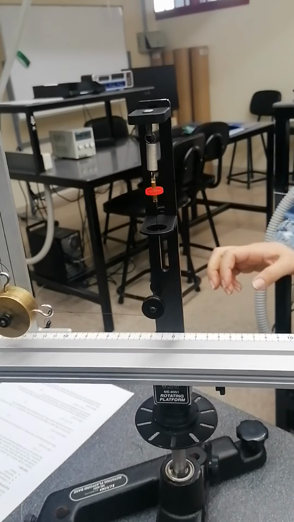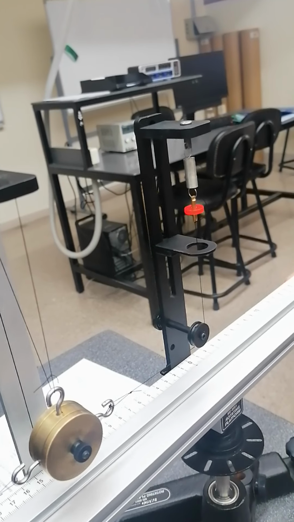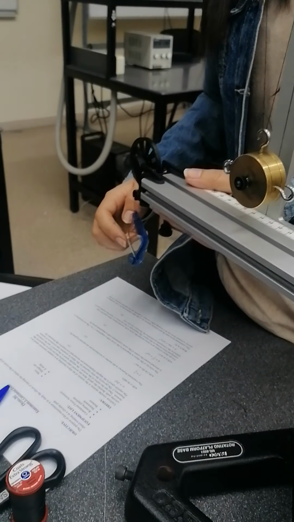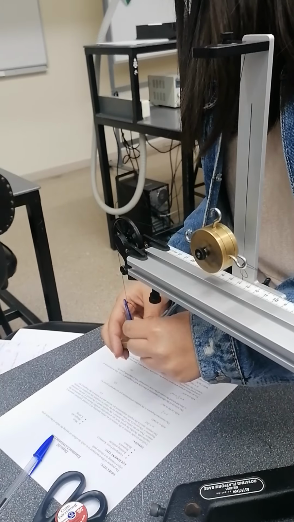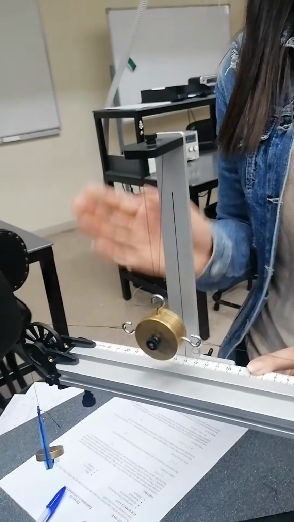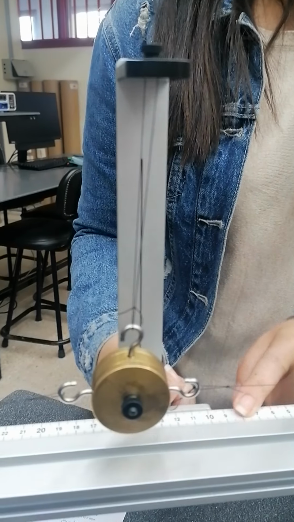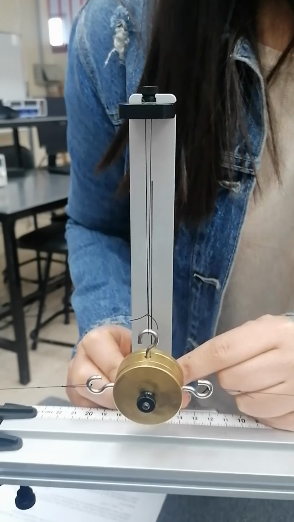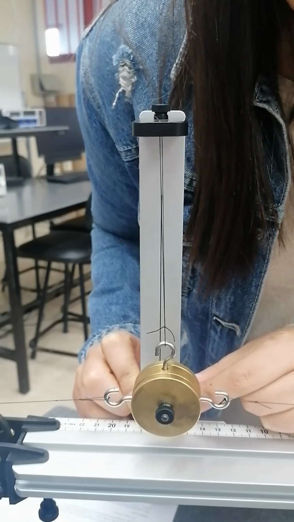So we need to add weights. Let's try with 50 grams. Don't forget here that the hanging mass has a mass of 5 grams. So here we have 50 grams. Okay, the object is shifted. Now we need to move the side post to obtain a perfect vertical line.